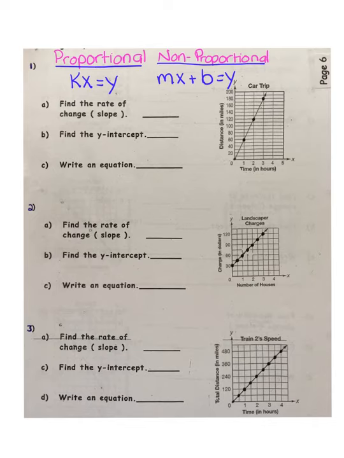If an equation starts at 0, 0 and it's straight, it will be a proportional equation. If our line is straight and it doesn't start at 0, 0, then it's a non-proportional equation. Let's take a look at the first graph that we've been given.